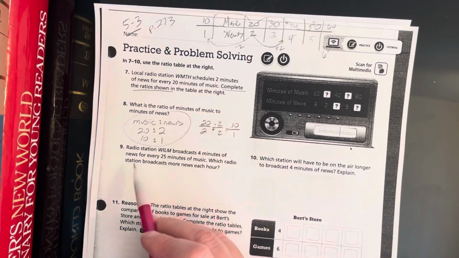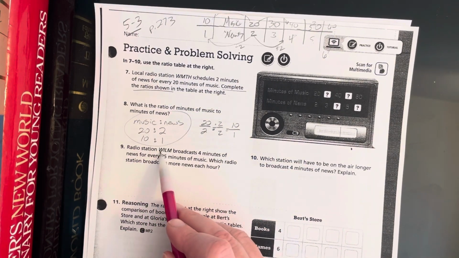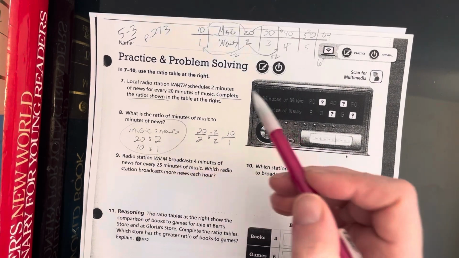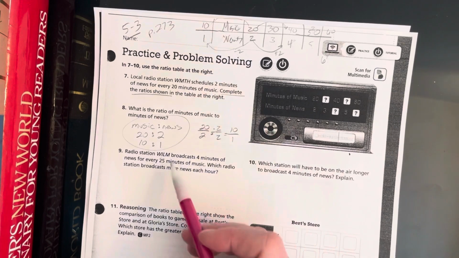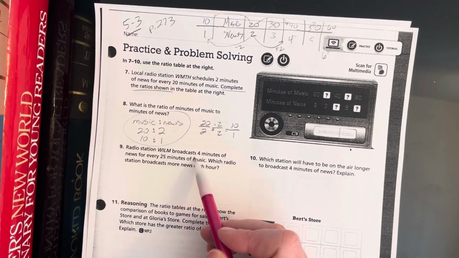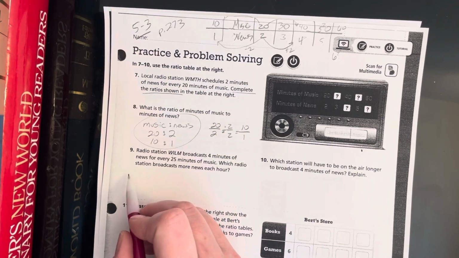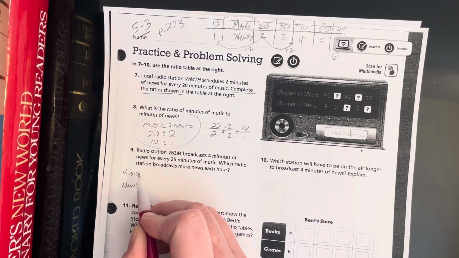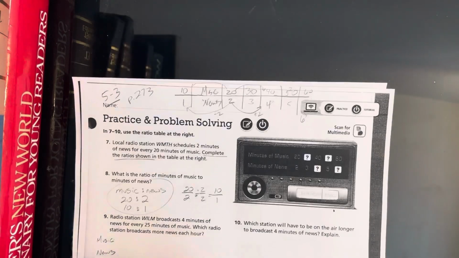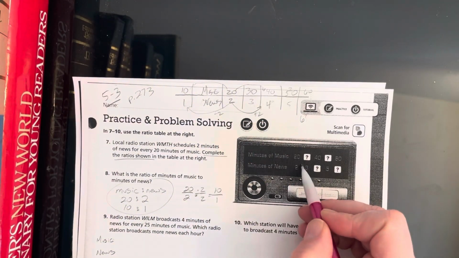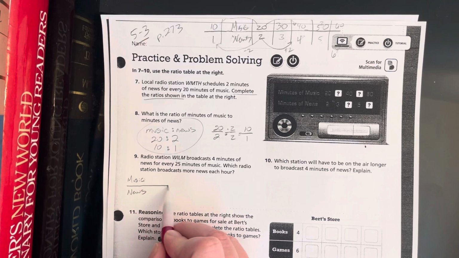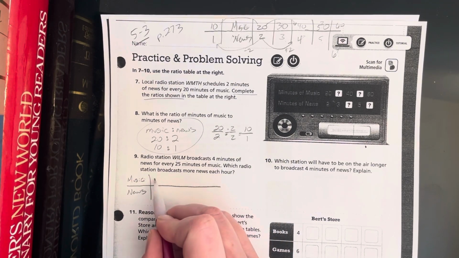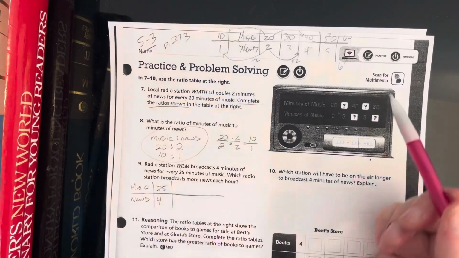Number 9. Ratio station. So this is a different radio station. Why they have to have such complicated numbers, I don't know. So W-month and W-umf broadcast 4 minutes of news. So I want to set up a ratio table here. Now I put music on the top of my ratio table because music is on the top of this ratio table. So I want them to look the same so that I can compare them. 4 minutes of news for every 25 minutes of music.